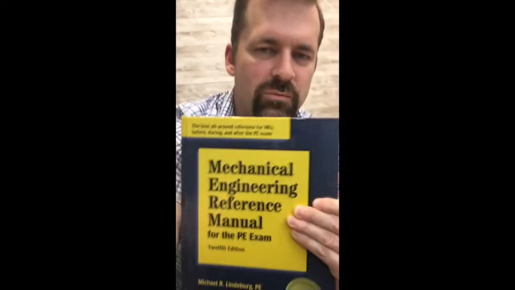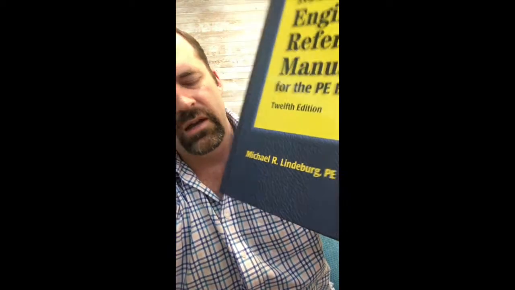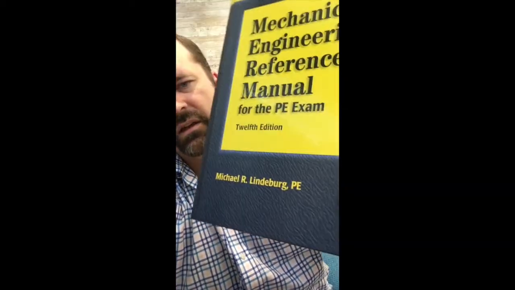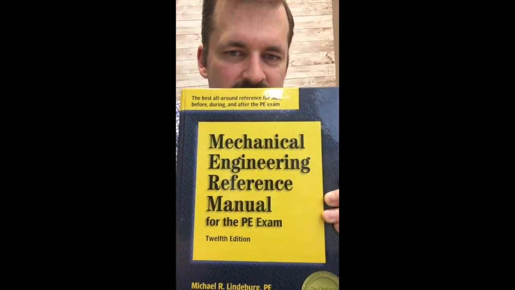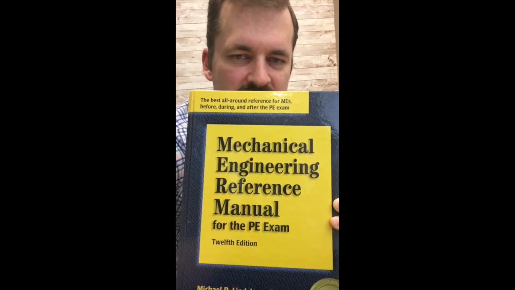Now, the cover may look different now because they update it every so often, right? I've got the 12th edition here, and like I said, they update it, so the cover may be different, but you can see that's Michael Lindeburg, and he wrote the book. And again, this is the only book that you need whenever you take the mechanical engineering exam for the PE test, okay?